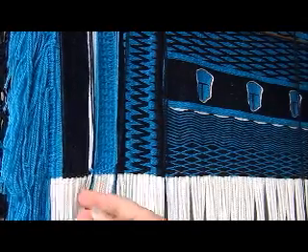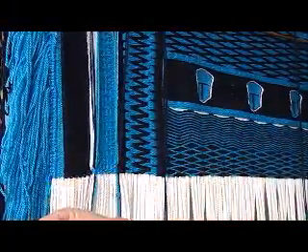So I'm going to start here on this side. I divide my blue exactly in half, making sure those ends are even, because it'll make a difference on the other side.